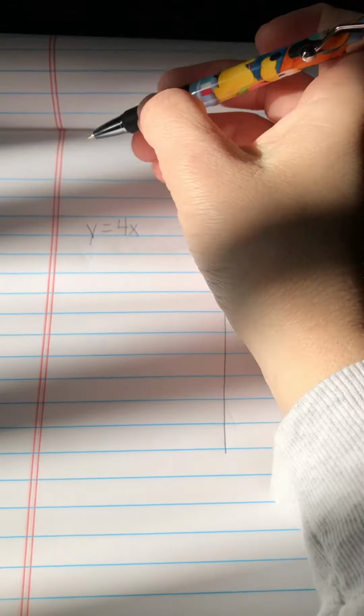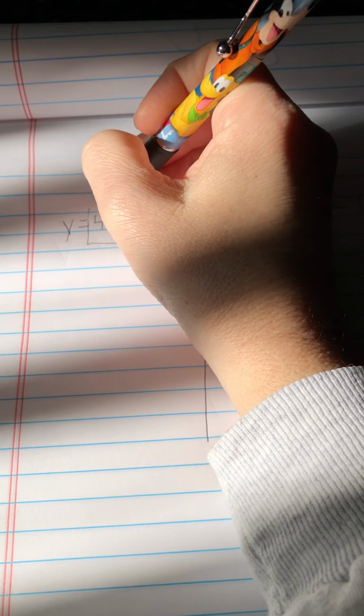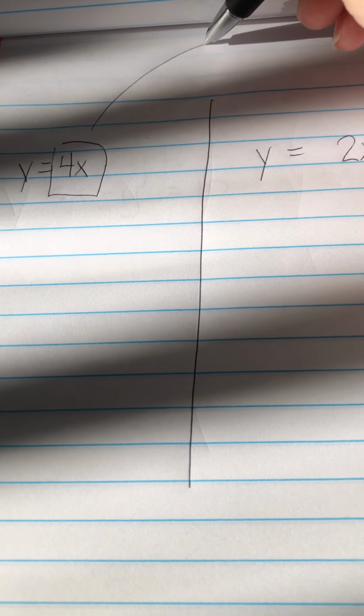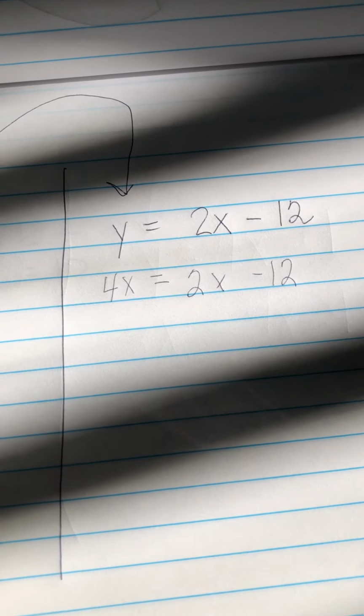So if y is already equal to 4x, so that's y is 4x. So I'm going to say, okay, well, if y is 4x, then I can come over here and I can change that y to a 4x. And then I'm going to bring down the rest of this problem. And now I can go ahead and solve, because this problem only has x's in it. I can solve that problem. So I have 4x equals 2x minus 12.